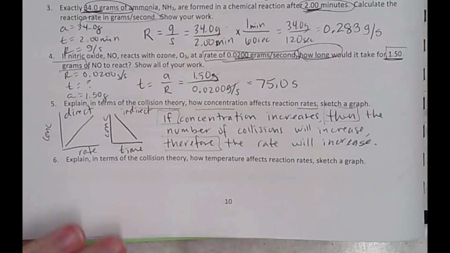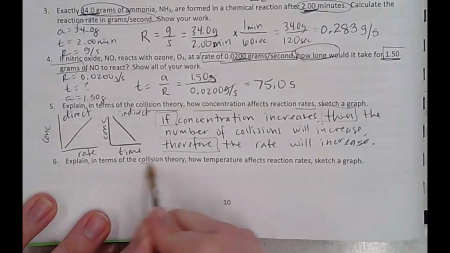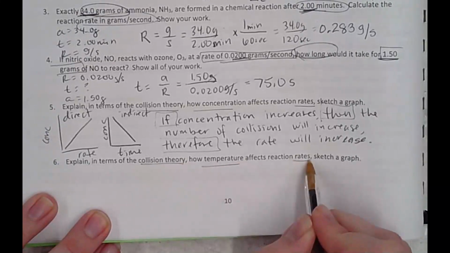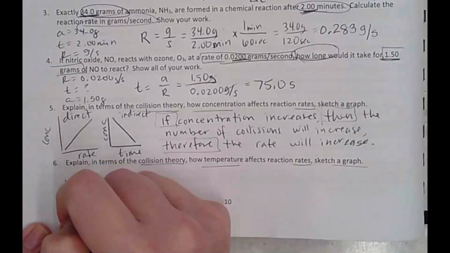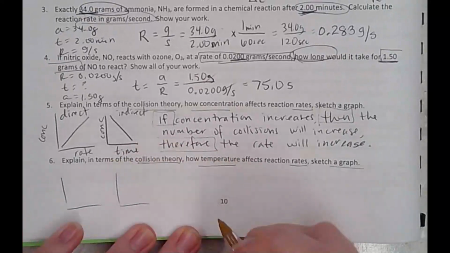Okay, so let's do the same thing for the next one. Explain in terms of collision theory how temperature affects rate and sketch a graph. So you would be saying something similar.